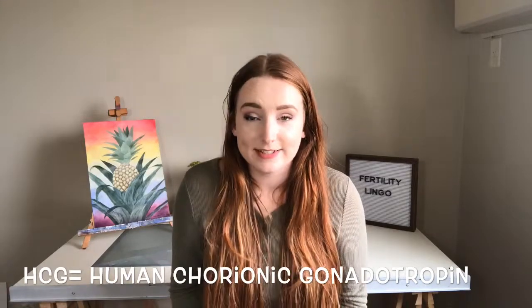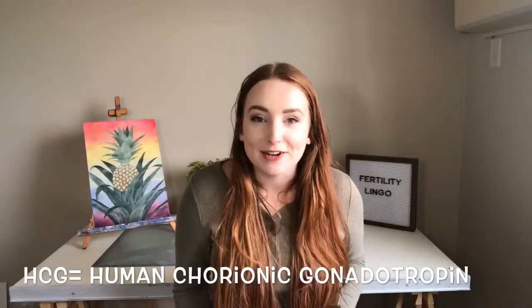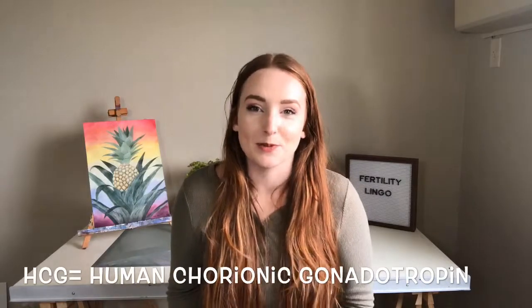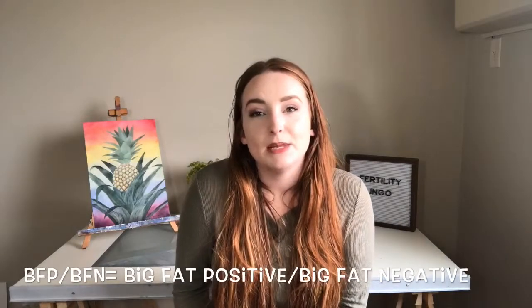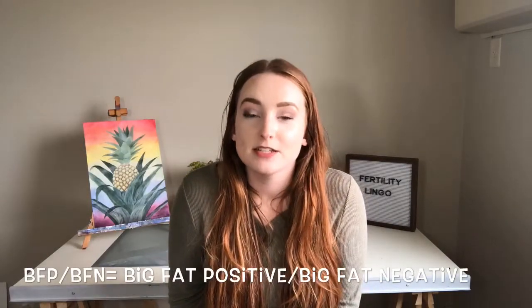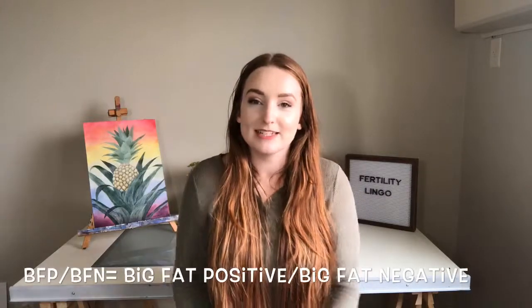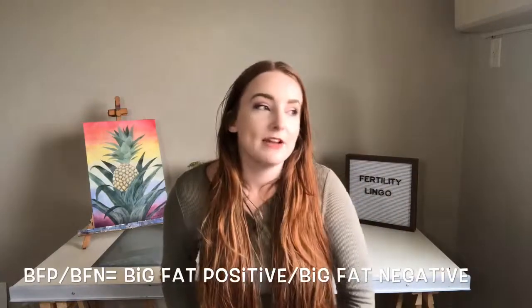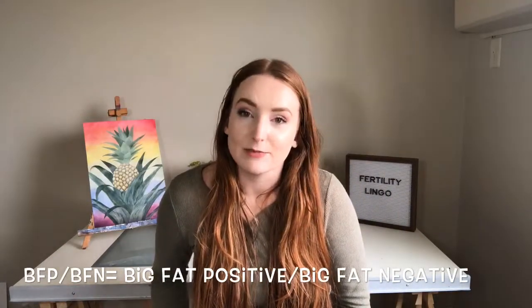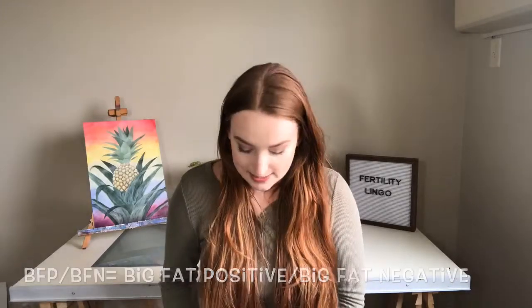HCG. I'm not even gonna try to pronounce this. It will be around here somewhere for you. That is the pregnancy hormone. That is what will register on a pregnancy test if you are indeed pregnant. BFP and BFN. BFP stands for big fat positive, meaning you got a positive pregnancy test, yay. And BFN stands for a big fat negative, meaning you did not get a positive pregnancy test.